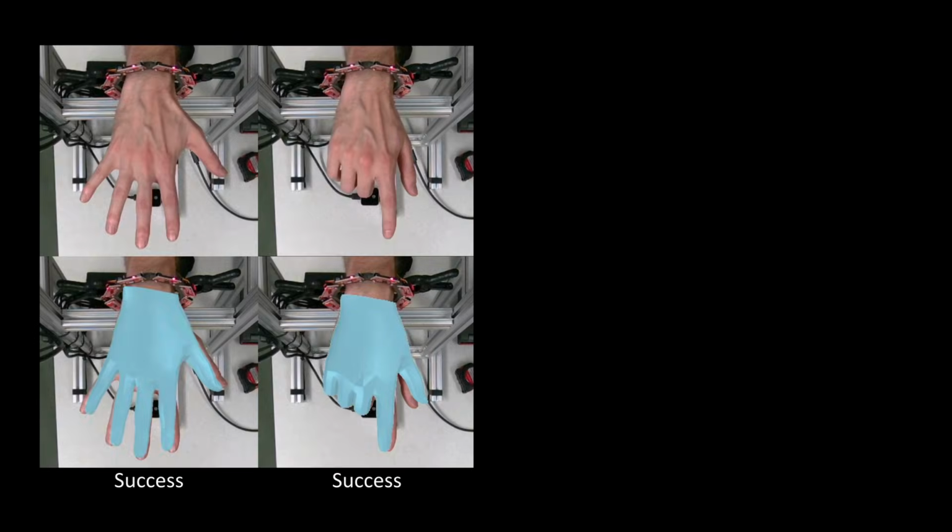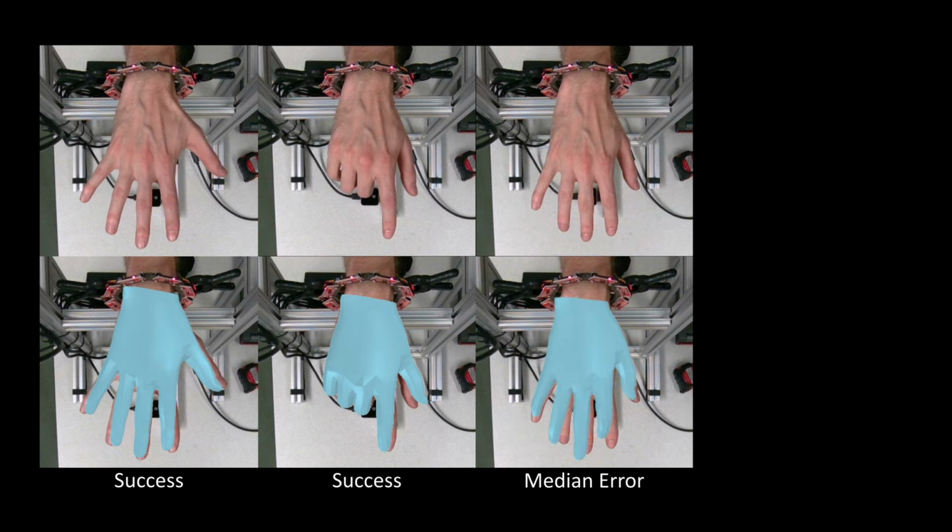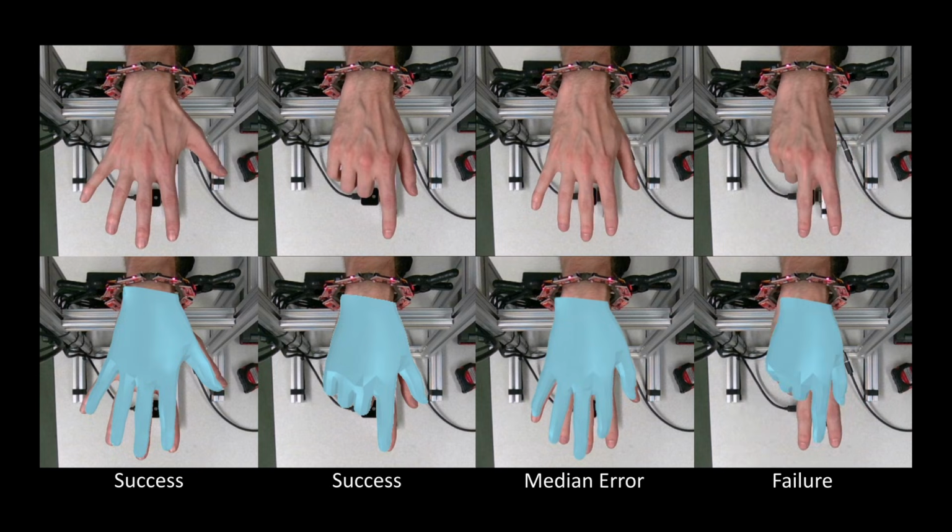First, 2 success cases. You can see that the method differentiates between an outstretched hand and a pointing hand. Next, here is the pose which led to the median error. The overall pose is correct, but the alignment could be improved. Finally, here is a failure case. The two extended fingers are confused for one, likely because the resulting signal in the time-of-flight sensors is very similar.